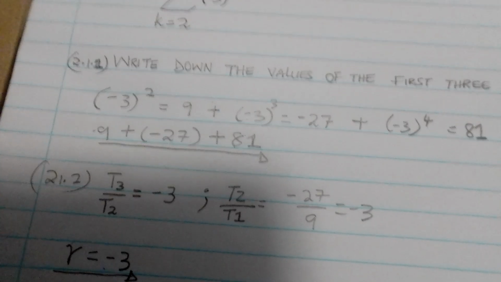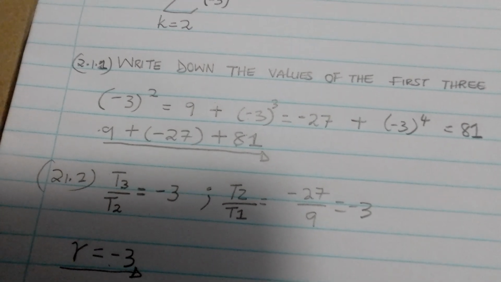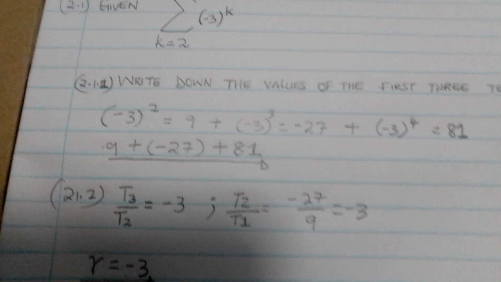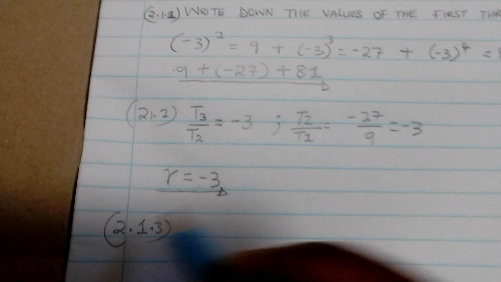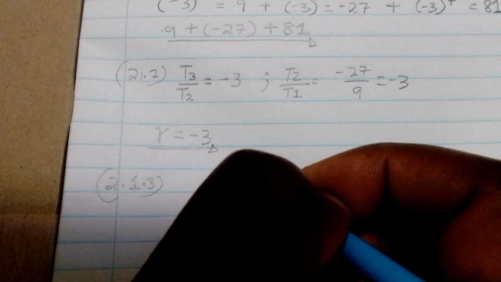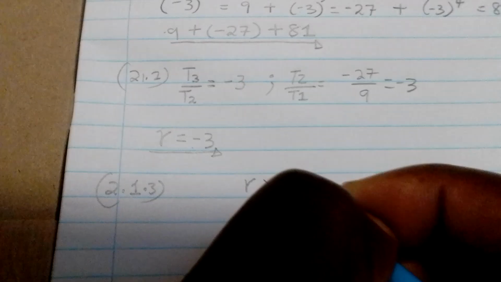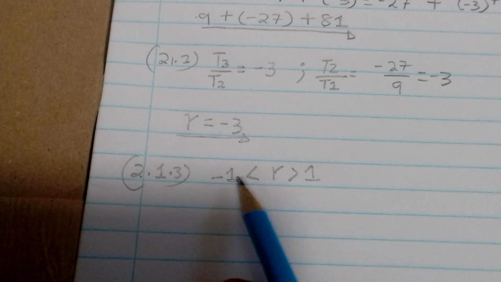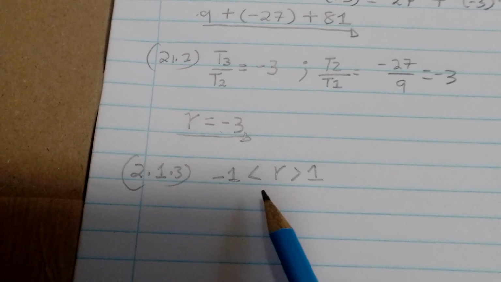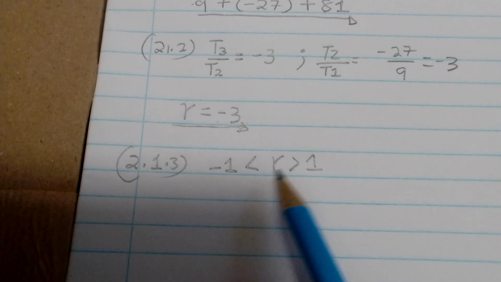And then the next question says, will that series converge? Explain your answer for 2 marks. Okay. How do we determine if the series converges? Remember, there's a formula for that. It should be given in your formula sheet. Normally it is given in your formula sheet. So you just check for this formula in your formula sheet. If our R lies between those two extreme values, then we can conclude that the series does indeed converge.